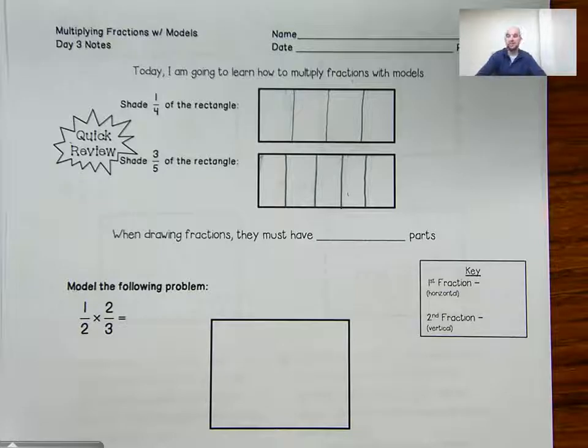York. This is 5th grade math module 4 lesson 7. Today we're going to learn how to multiply fractions using models. So we're going to do a quick review first.